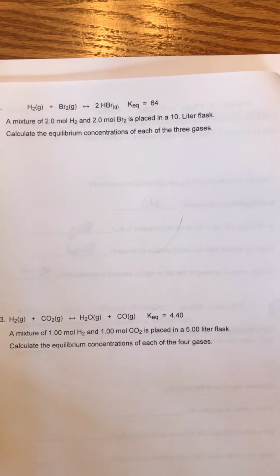All right. Let's take a look at the next page. Once again, there's not enough space to write. We'll do one, you'll have the other one for homework.